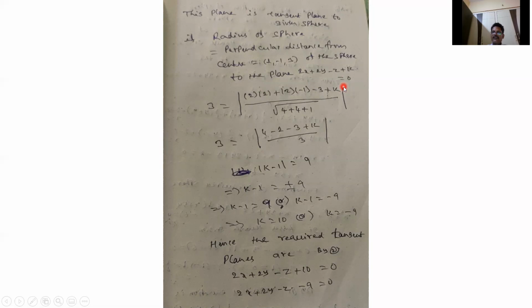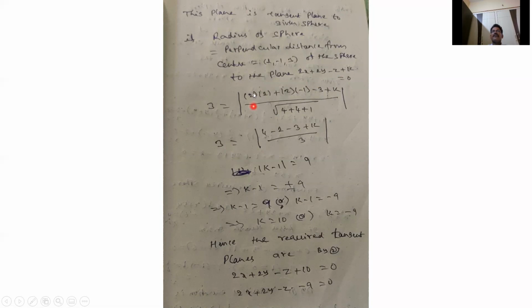Already I found the radius of the sphere. The radius of the sphere is 3. So 3 equals the perpendicular distance from the point (2, -1, 3) to the plane 2x + 2y - z + k = 0.